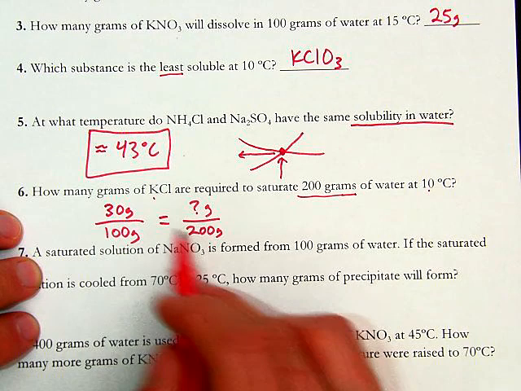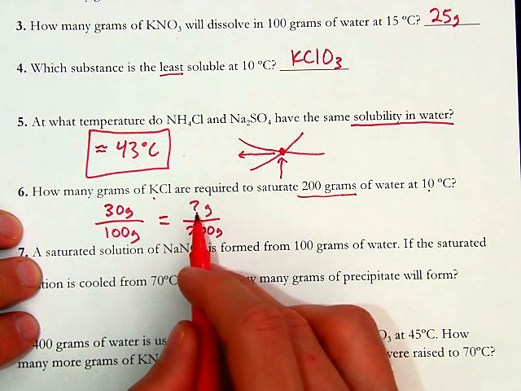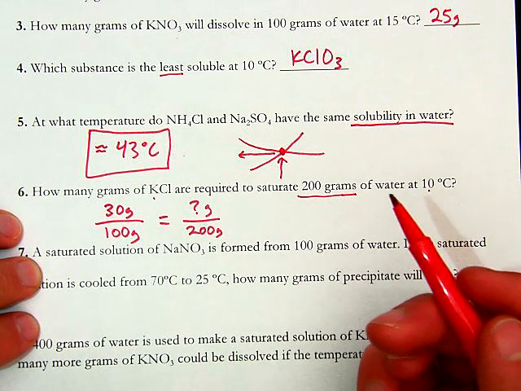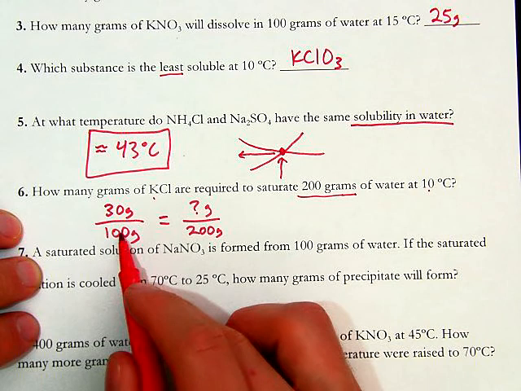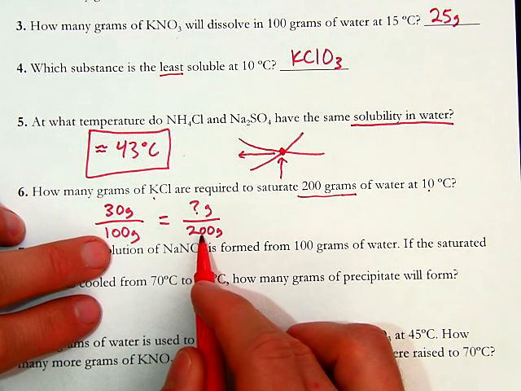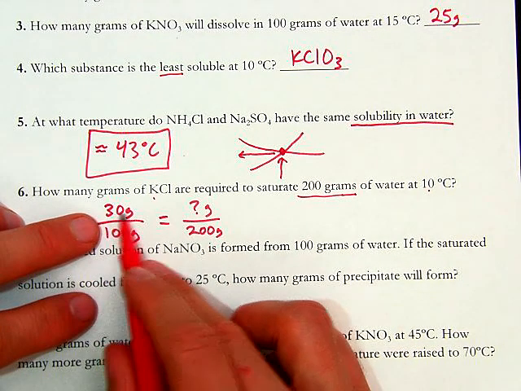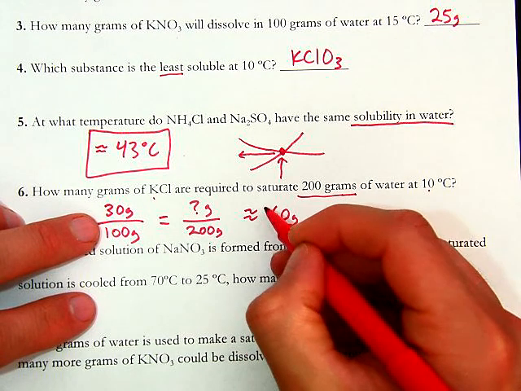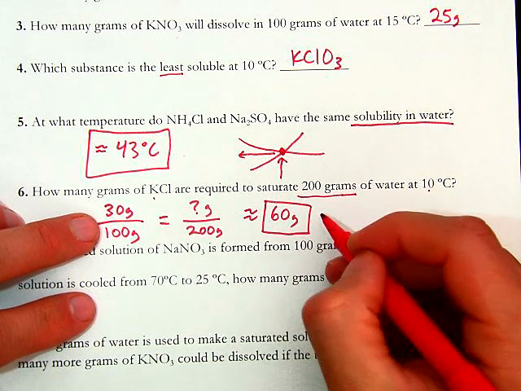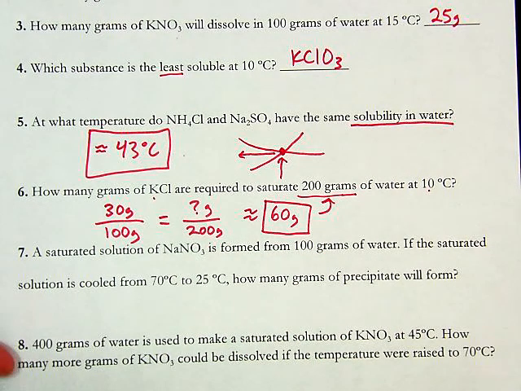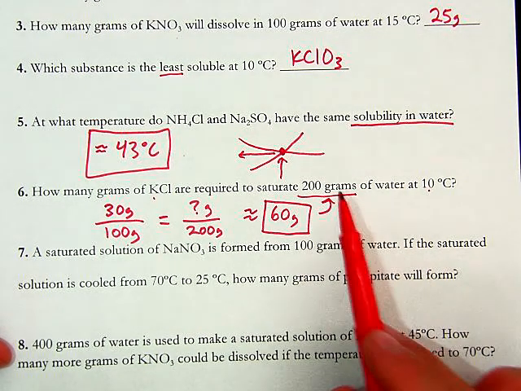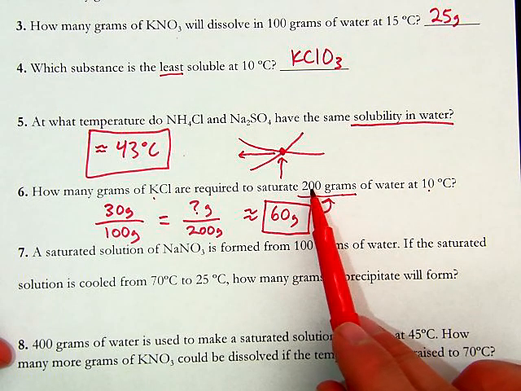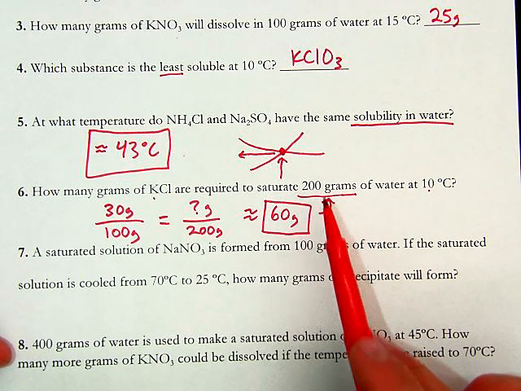Now, you could just do the math here. It's like an equality thing, solve. But on a logical level, if you can dissolve 30 in 100, if you had twice as much water at the same temperature, you would dissolve twice as many grams. So this is going to be about 60 grams of KClO3 could dissolve in 200 grams of water at that temperature. So really, even though our graph shows how many could dissolve in 100 grams, we just find that number and multiply it by 2 because we have twice as much water.